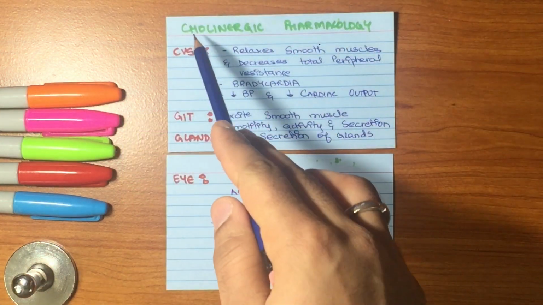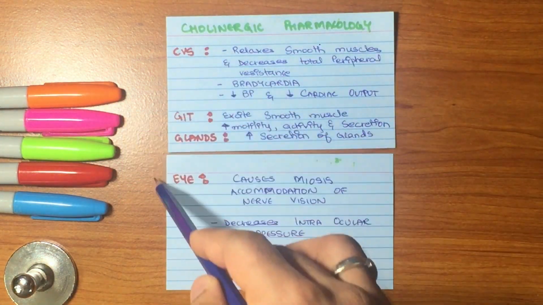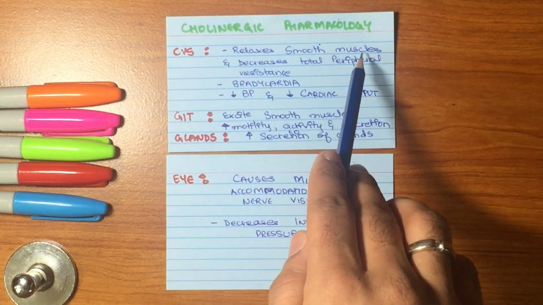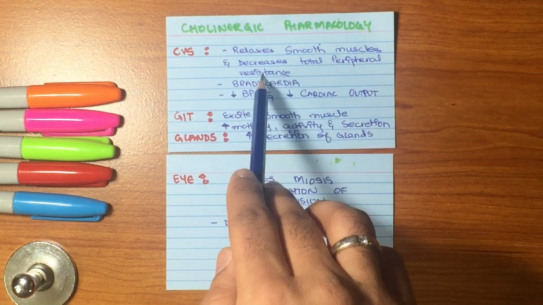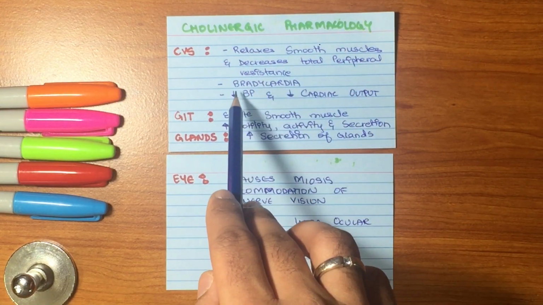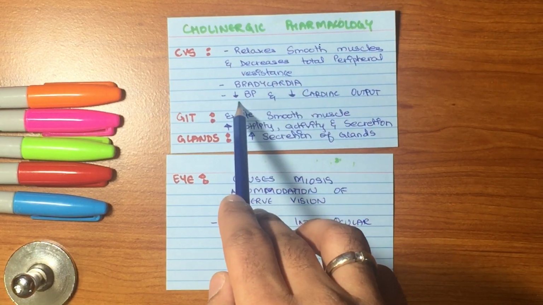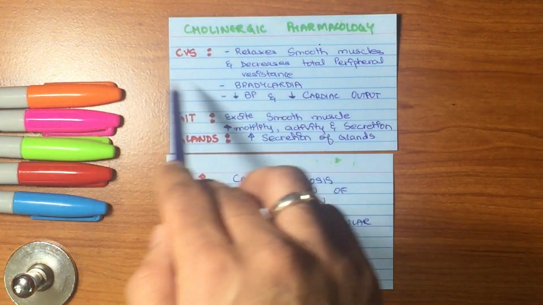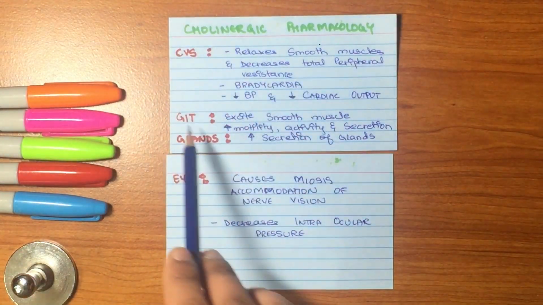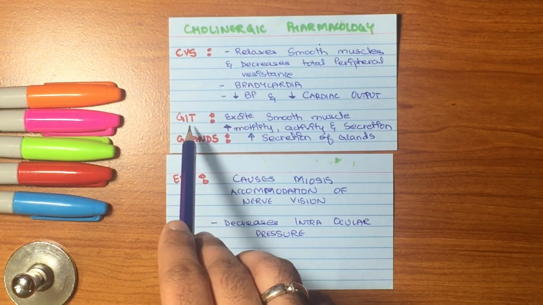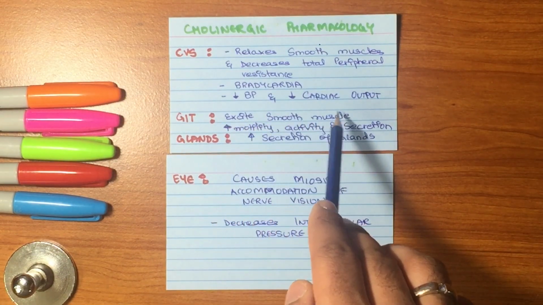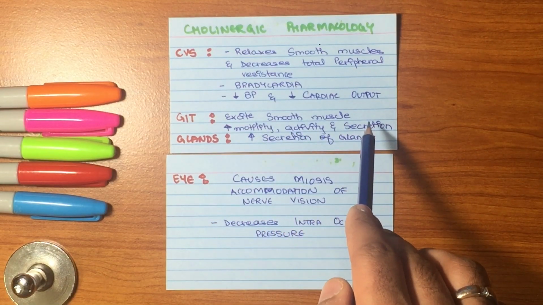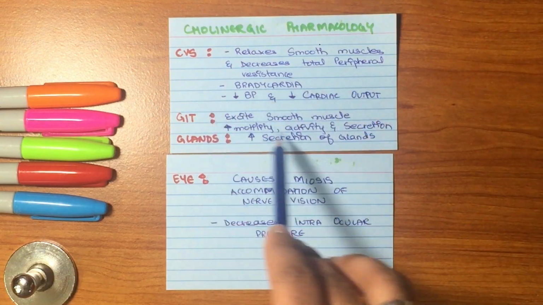First of all, what is cholinergic pharmacology? It acts at different target organs. First, at the cardiovascular system, it relaxes the smooth muscles and decreases total peripheral resistance. What that means is that it reduces the heart rate, it reduces the blood pressure, and thus decreases the cardiac output. So the heart relaxes. Remember, rest. The gastrointestinal system, in which it excites the smooth muscles, increases the motility, activity, and secretions of the gastric system. Hence, it leads to digestion.